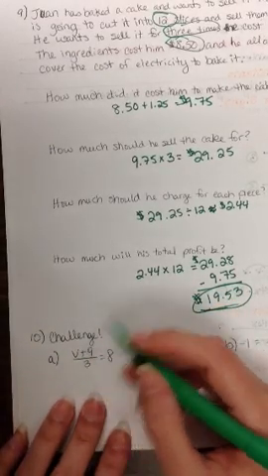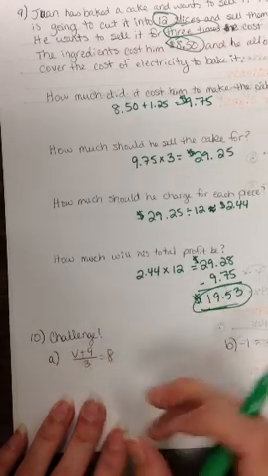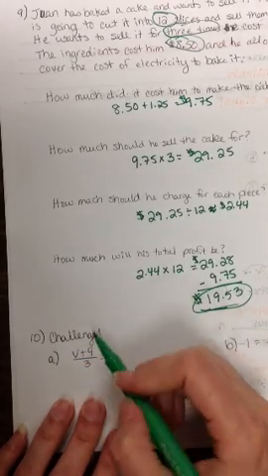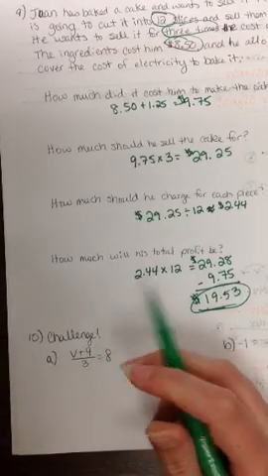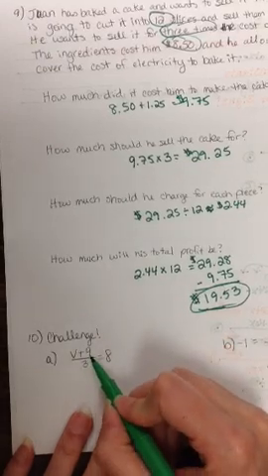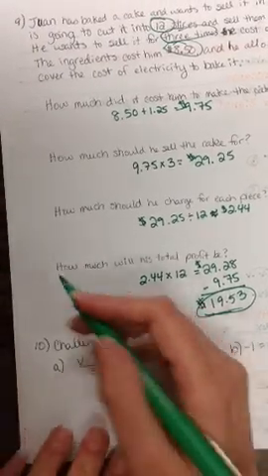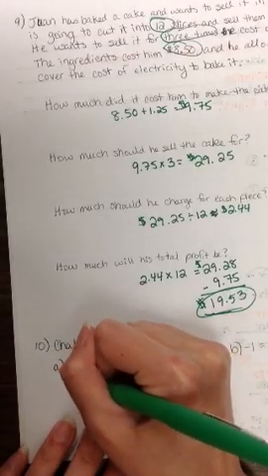So I'm going to go ahead and do that first for this problem, because I want to take care of that grouping symbol first. In order to do that, this fraction represents division.